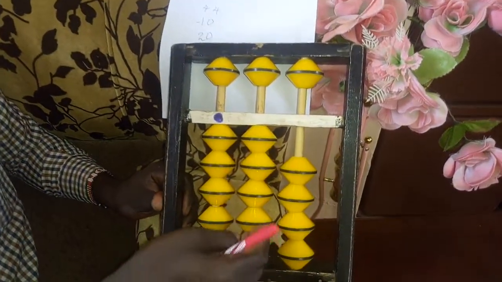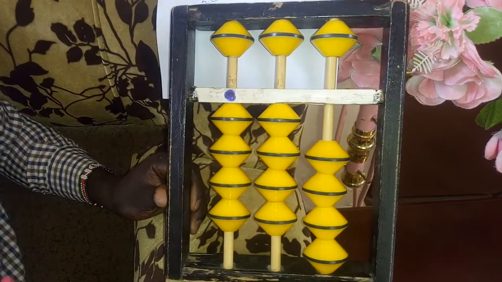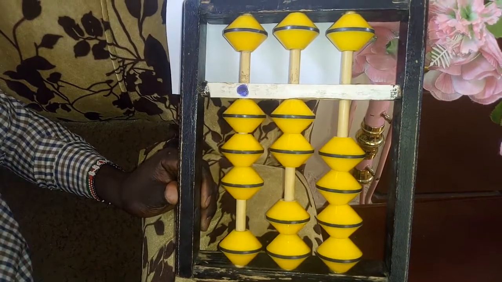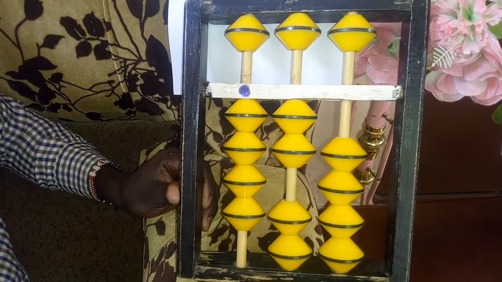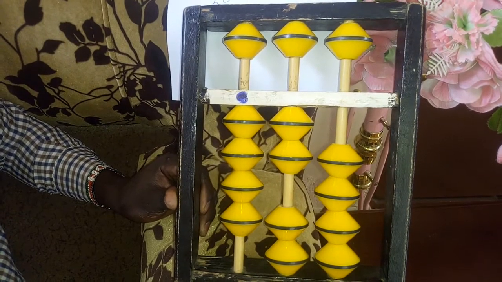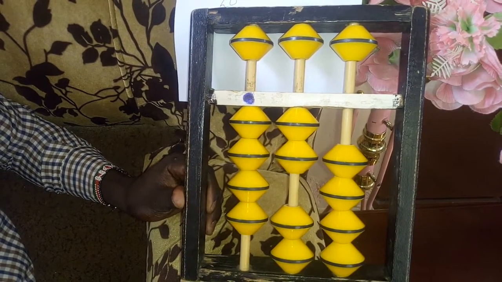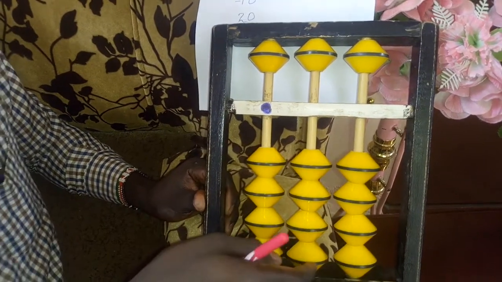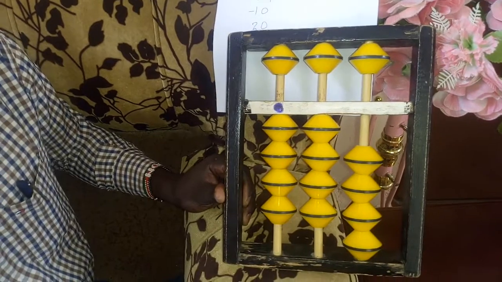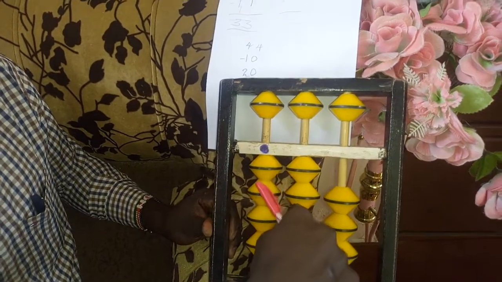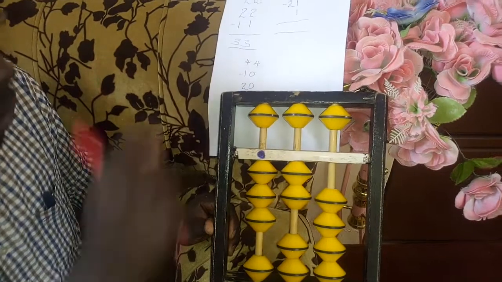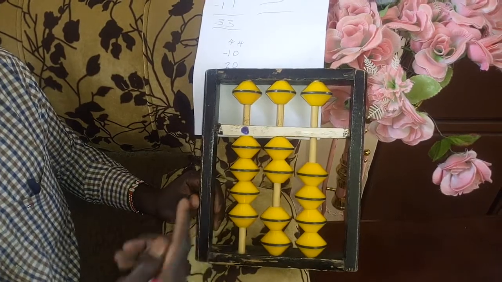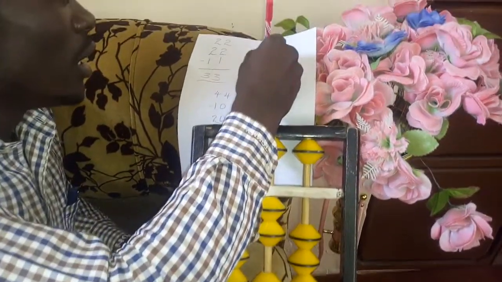Let me repeat again. 44. That is 4, 4. Take away 21. I take away 2, 1. Add 1. I add 1. My answer becomes 24. 44 minus 21 plus 1 is equal to 24. I write 24.